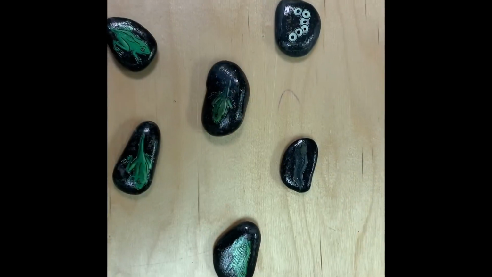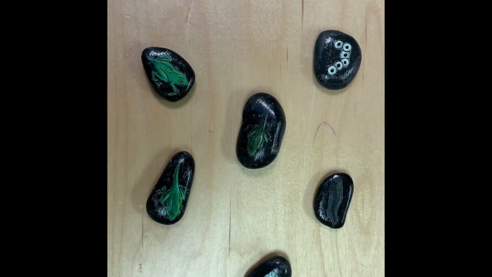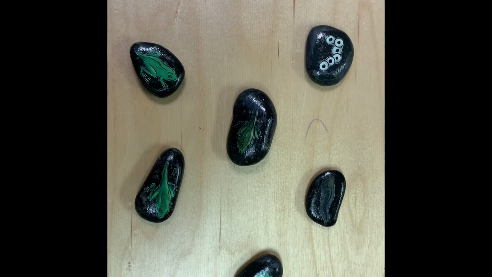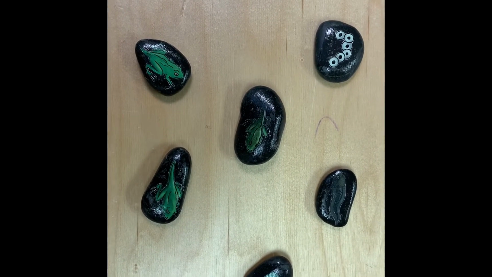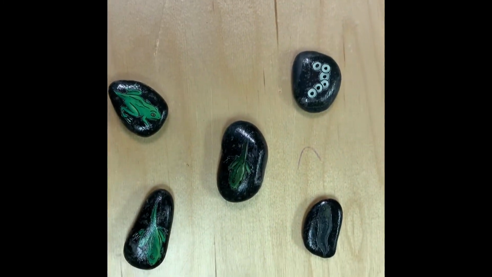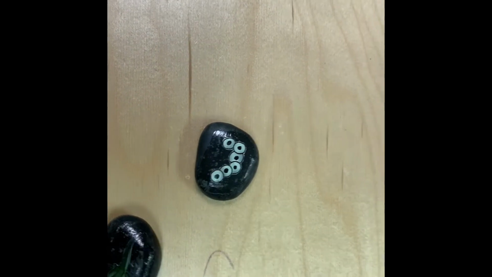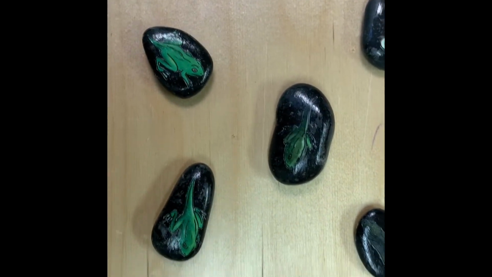How do you think frogs start out in the world? Let's find out. I made these rocks with different stages of a frog's life cycle on them, and let's see if we can put them in order. Which one do you think goes first? Do you think a frog starts as an adult frog? Do you think a frog starts as a little tadpole? Or do you think maybe a frog starts as eggs? You're right, a frog starts as eggs. And then when the eggs hatch, what do you think comes next?